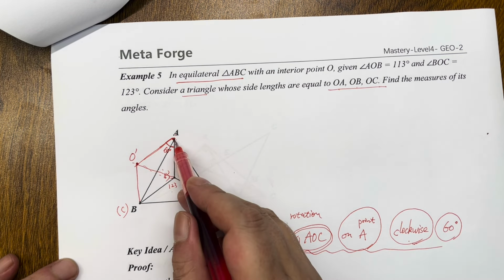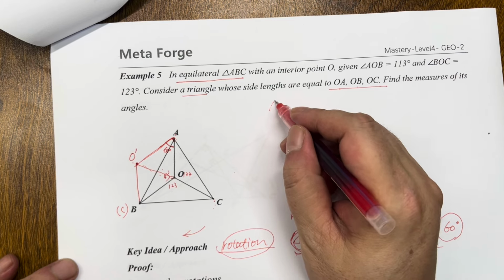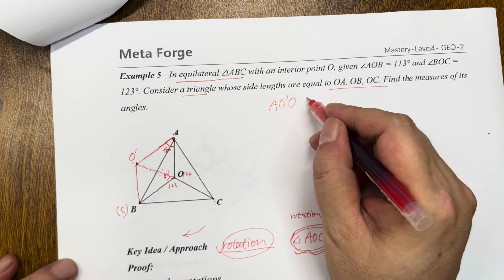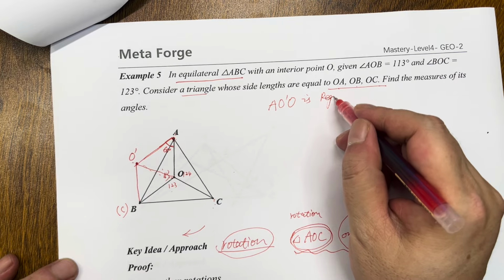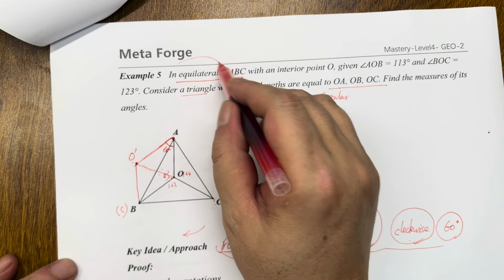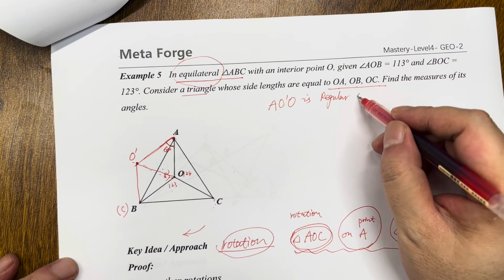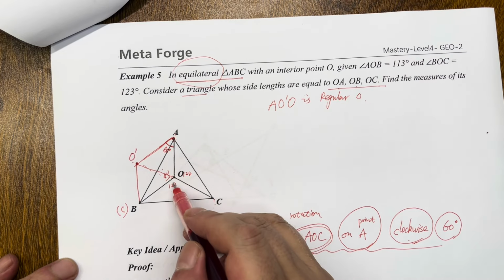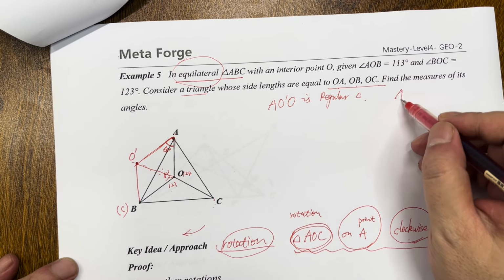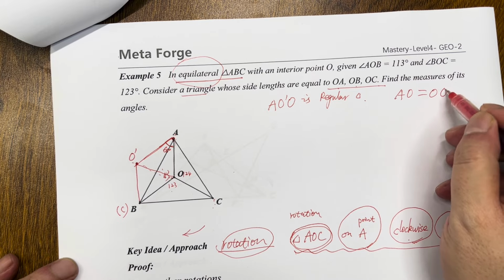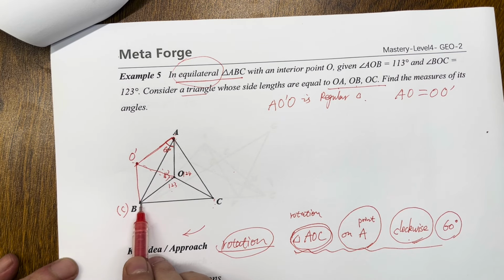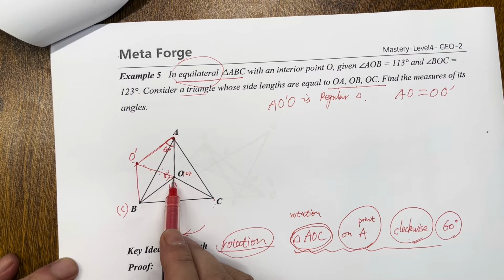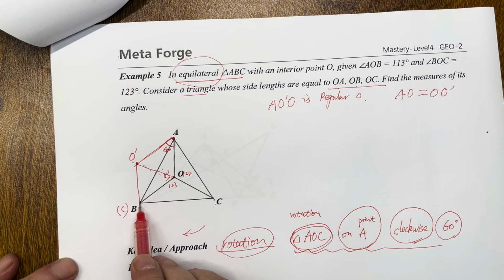Because OO prime is an equilateral triangle, AO equals OO prime. Where is OB? OB is OB. Where is OC?